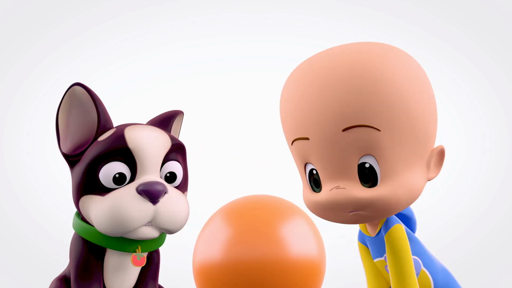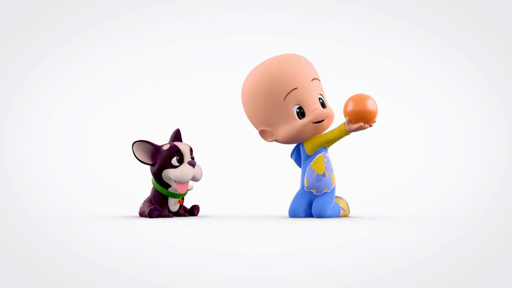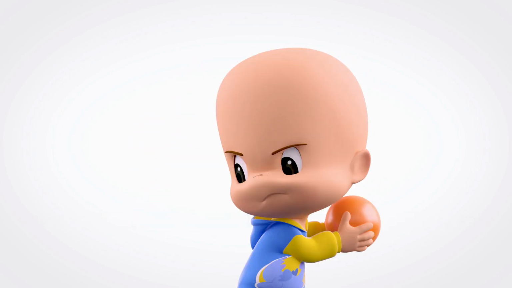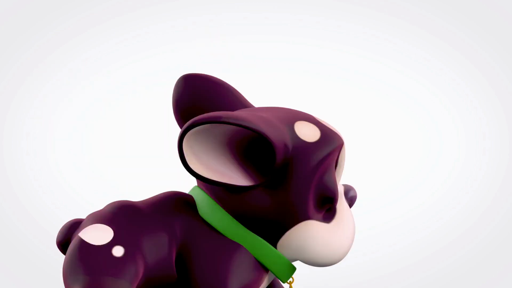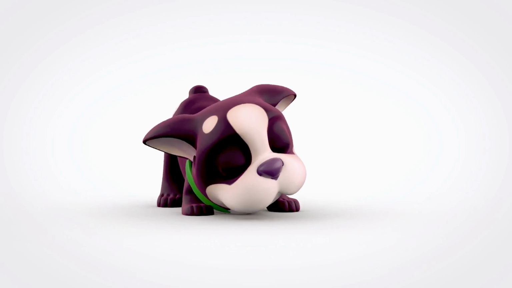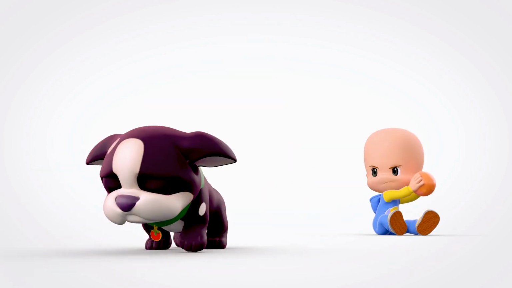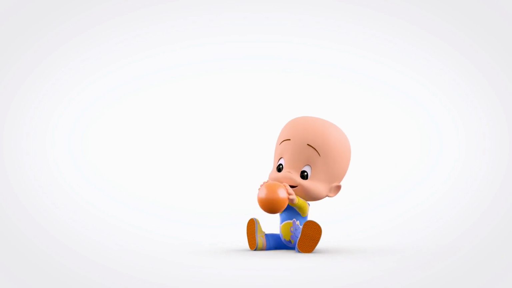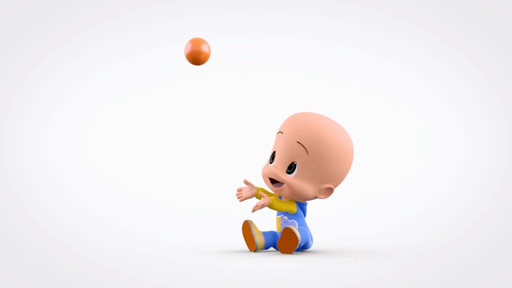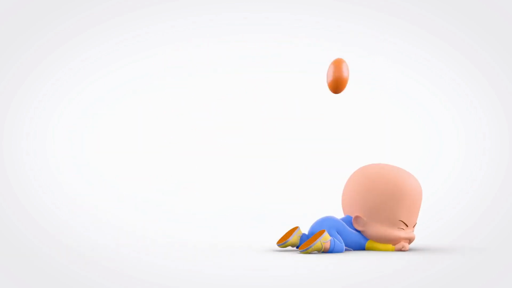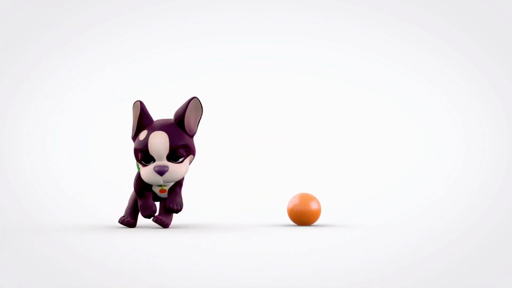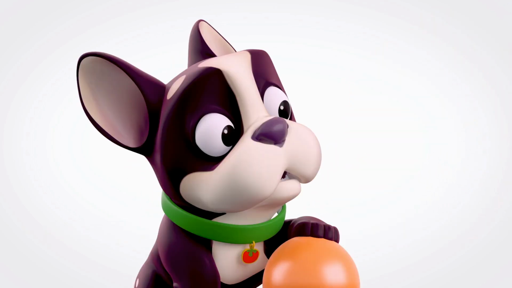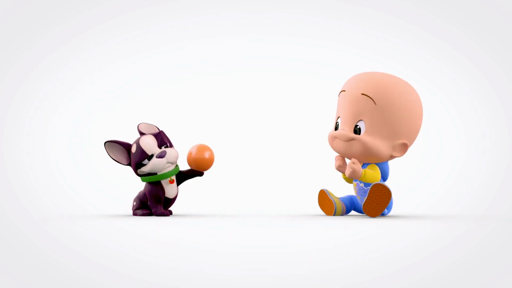Ball? Orange ball! Mine! Mine! Orange ball, mine! Ball! Ball! Ball! Ball! Ball! Mine!